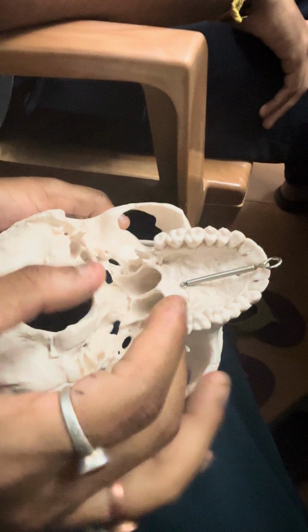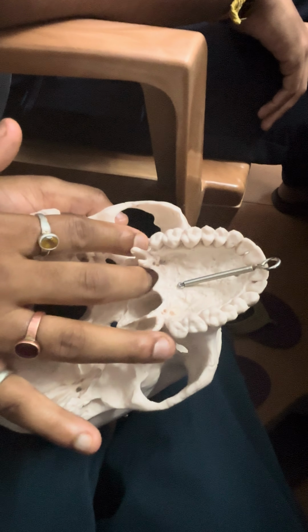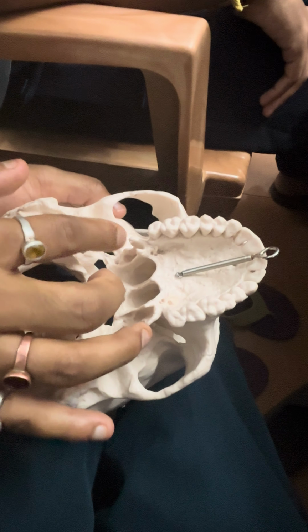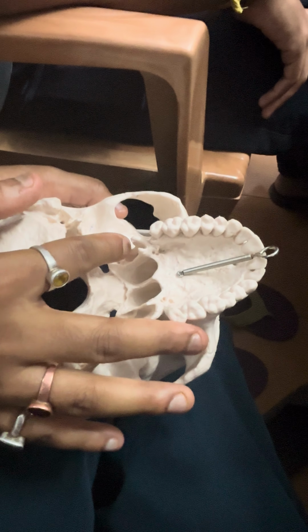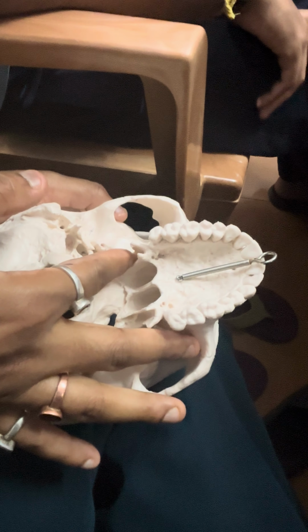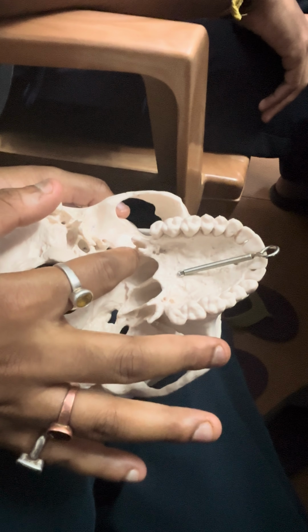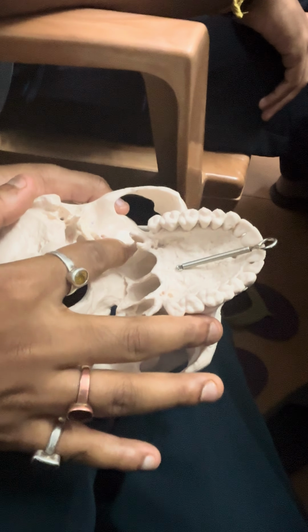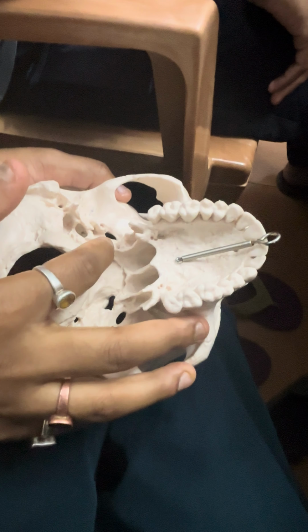On the lateral side we have the pterygoid process. The pterygoid process is formed by the lateral and the medial pterygoid plates. In between them we have the pterygoid fossa. The medial pterygoid plate, when traced above, shows a triangular fossa. What was it called? Scaphoid fossa.